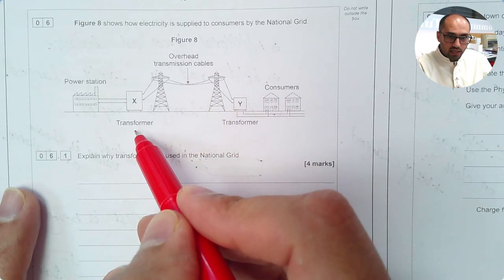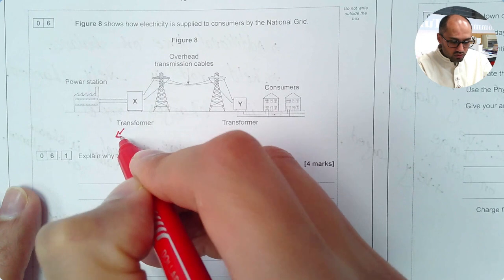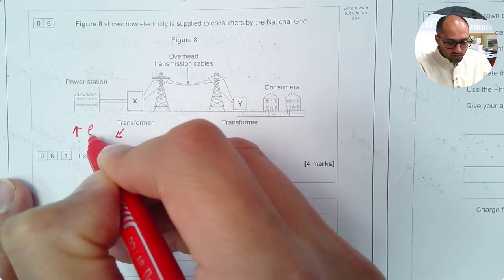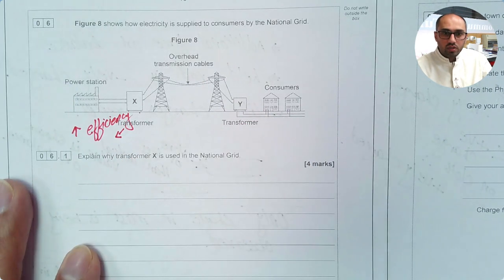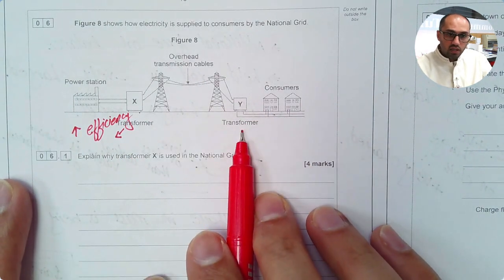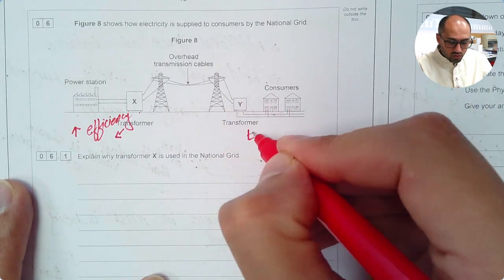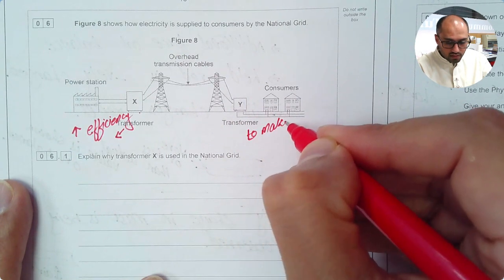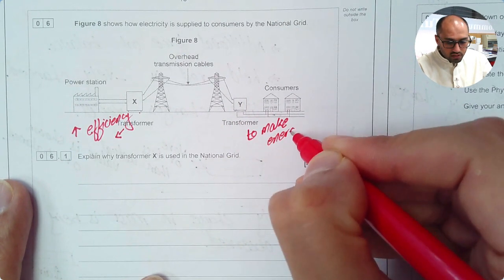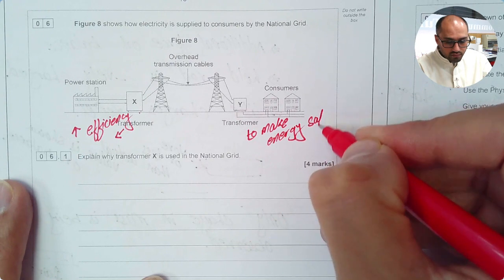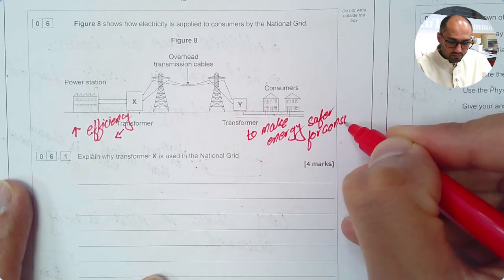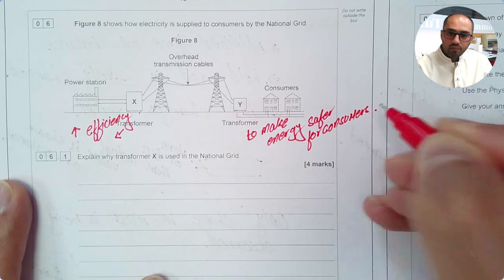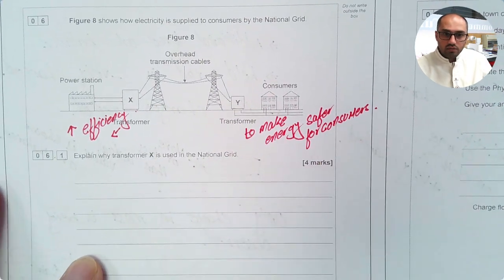Now transformer X is used to increase efficiency of the process, whereas transformer Y is used to make energy safer for consumers. That's the main thing that you have to keep in mind.